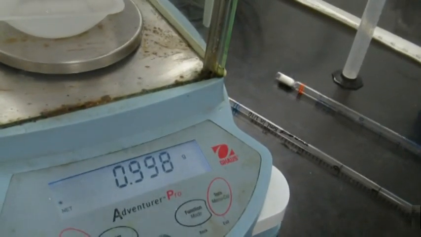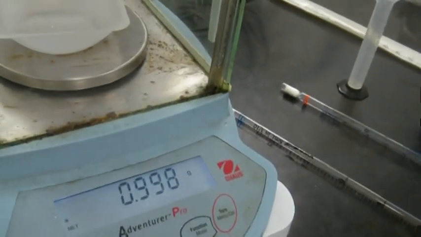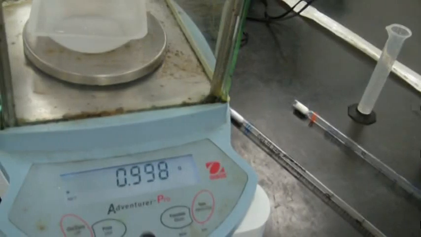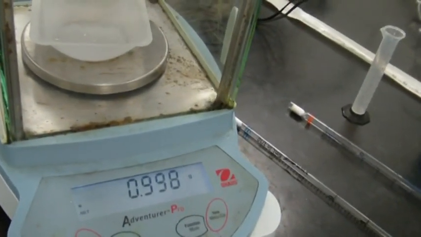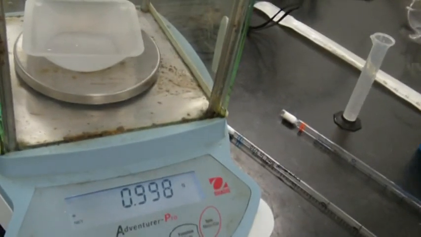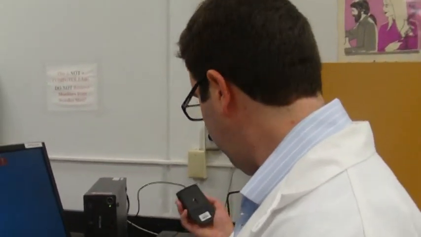What number should we expect if we measured 1 milliliter? Close to 1. And that is very close to 1. Okay, so we measured it out once. Is that good? No, we need to measure out at least 4 times.